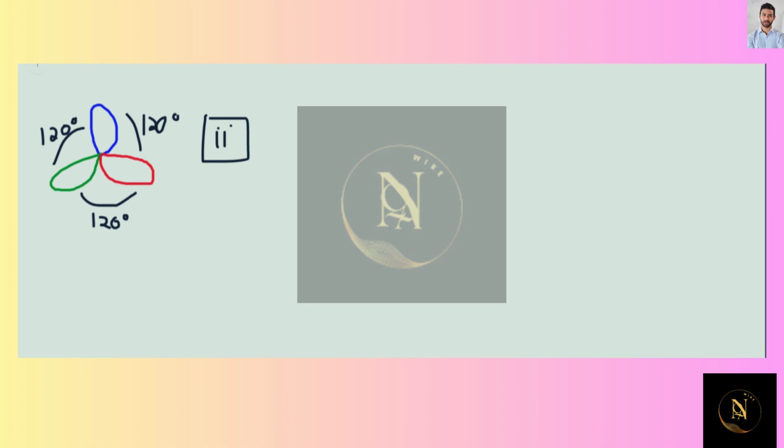The domains for non-bonding pairs are larger than those for bonding pairs. So that's the basic setup. If we're increasing the air in the blue balloon, we're basically converting it from a bonding pair to a non-bonding pair. That's basically the concept behind that. That's what's going to cause the angle between the red and green balloons to decrease.